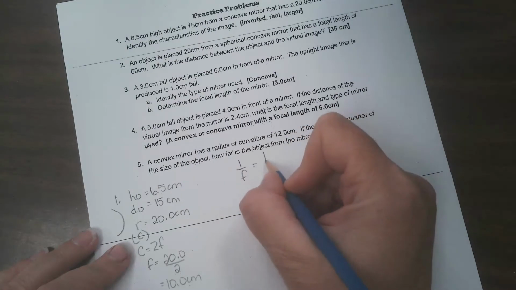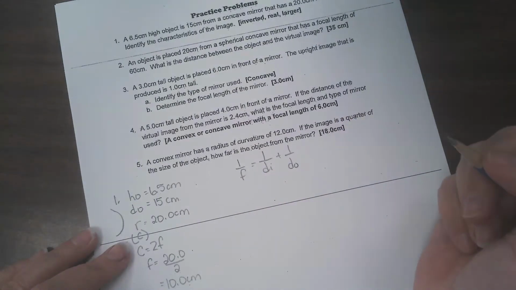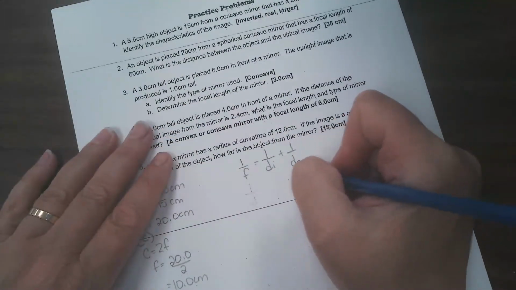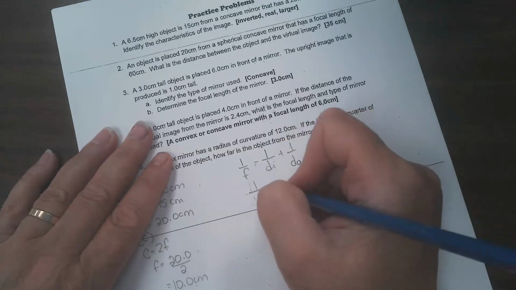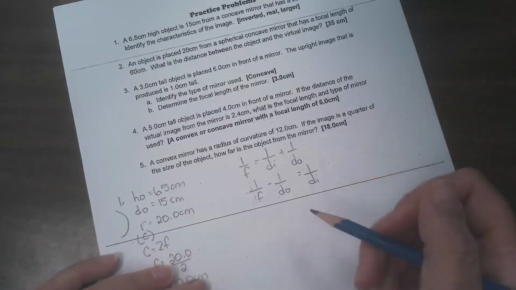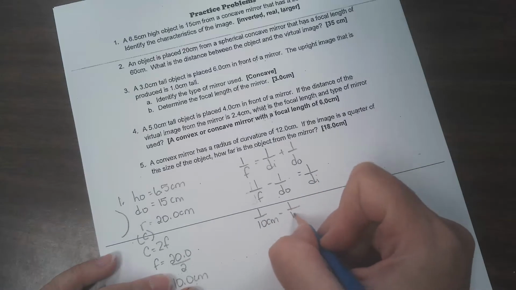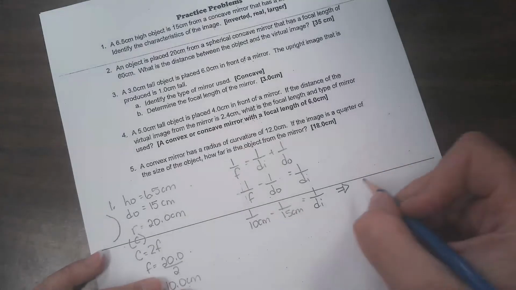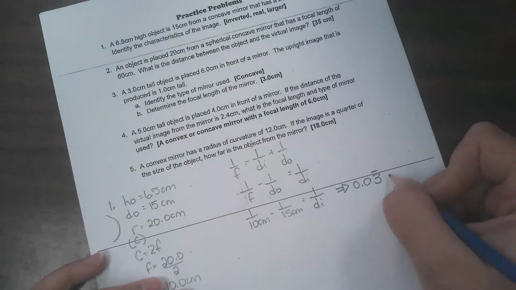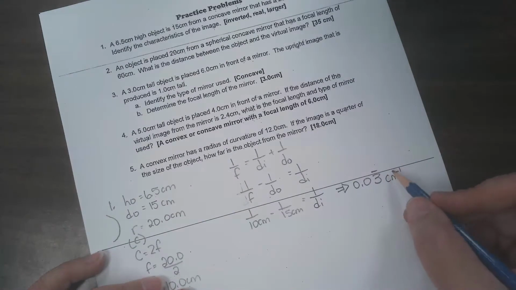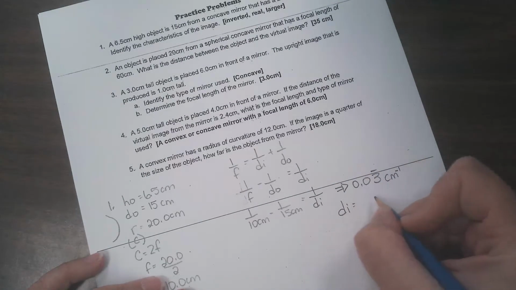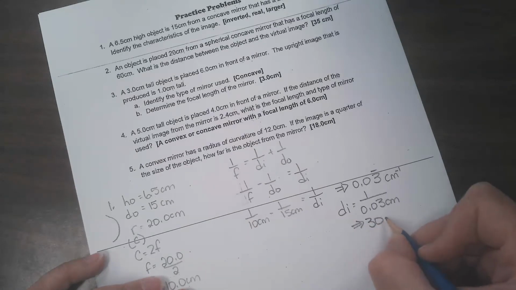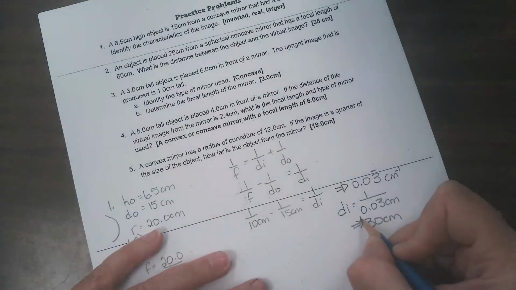So 1 over F is equal to 1 over di plus 1 over do. I'm going to leave it on this side because it's positive. 1 over di is equal to 1 over F minus 1 over do. So 1 over 10 centimeters minus 1 over 15 centimeters is going to give us 1 over di. That value is 0.03 repeating. But remember that this is in the denominator, it's centimeters to the negative 1. So to get di, we're going to go 1 divided by 0.03 centimeters to get a value of 30 centimeters. Our answer is a positive value.